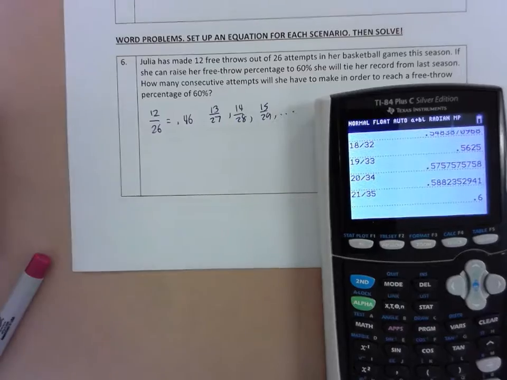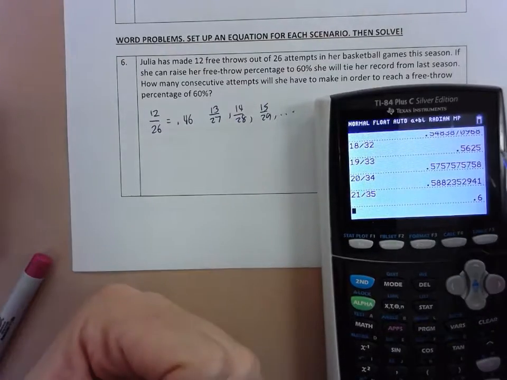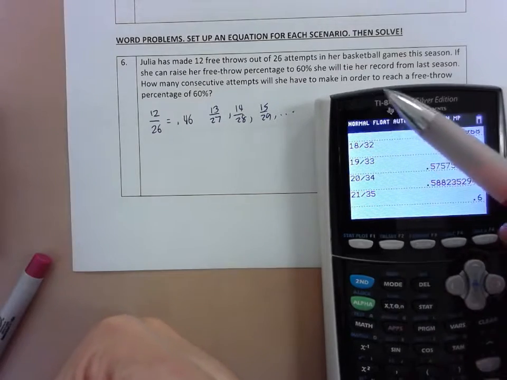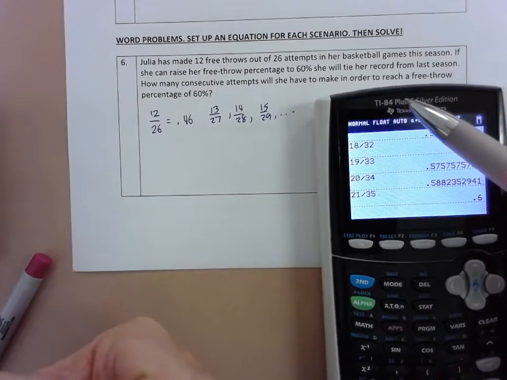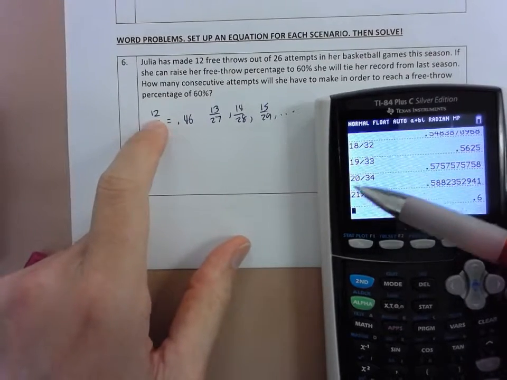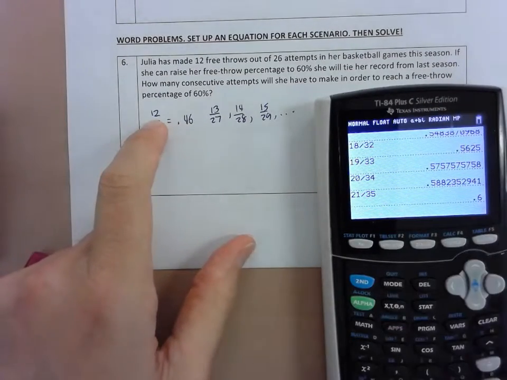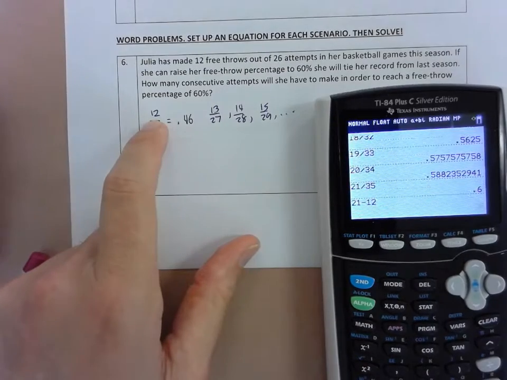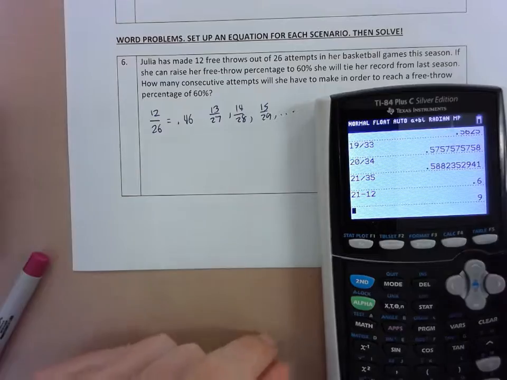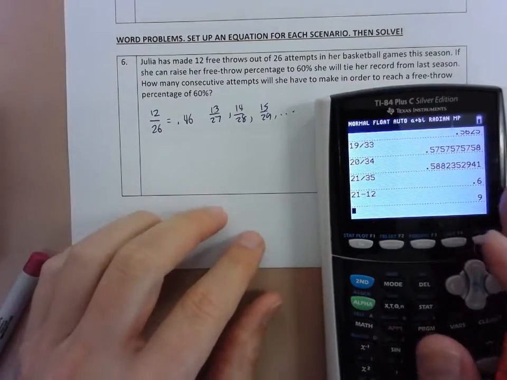So the answer to the question, how many consecutive attempts will she have to make in order for her to reach a free throw percentage of 60%? Well, she started with having only made 12, and she needs to get up to 21. Well, 21 minus 12 is 9. So she'd have to make 9 more shots in a row to be able to get that percentage. So the answer to the question is 9.